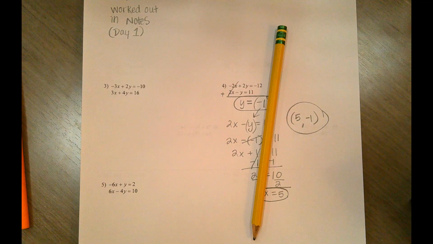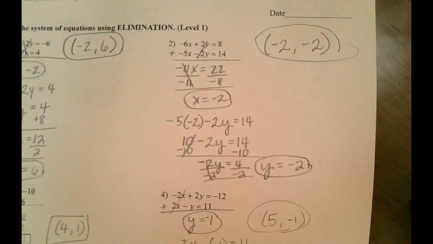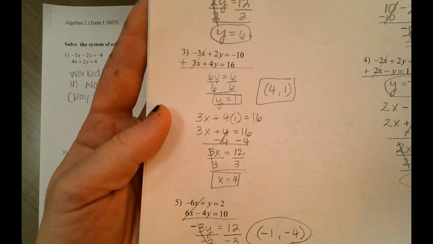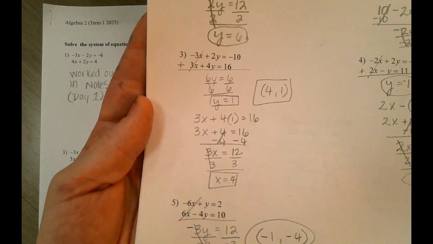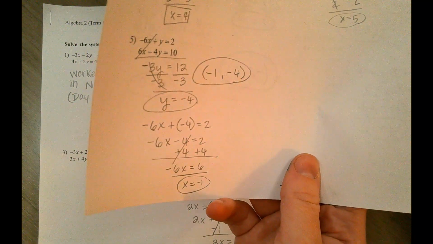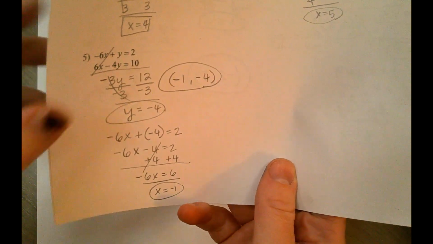Okay, so our timer just went off. And I've got an answer key here. So for number 2, you should have gotten x is negative 2, y is negative 2. For number 3, you should have gotten x is 4, y is 1. And for number 5, you should have gotten x is negative 1, y is negative 4. Okay, so those were the 3 that you guys were doing on your own.